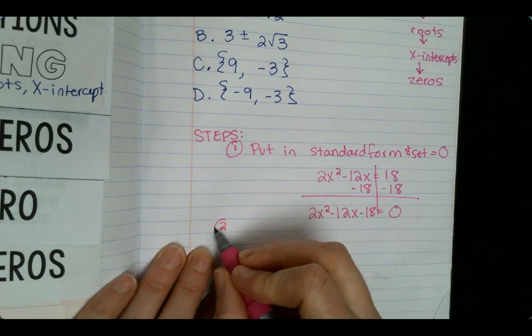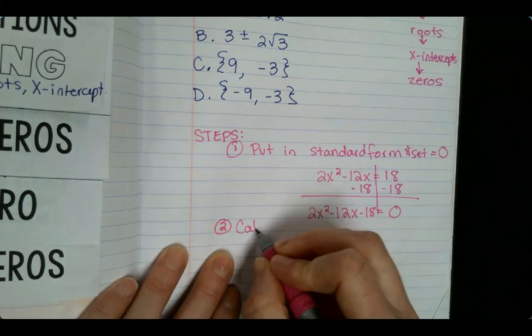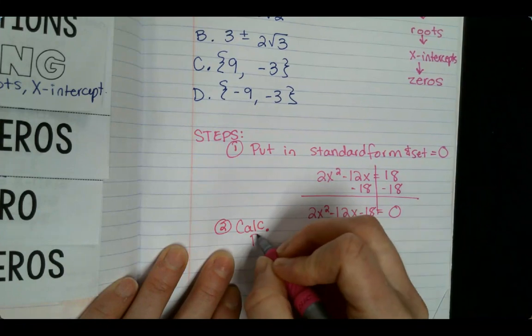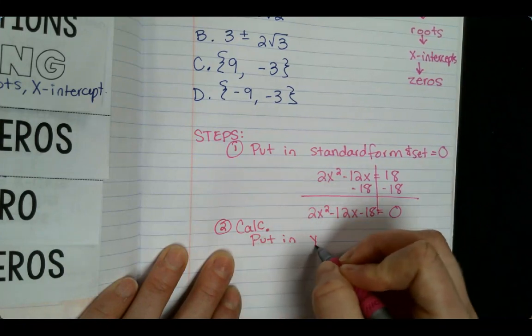So step 2 is going to be calculator, put in y equals.